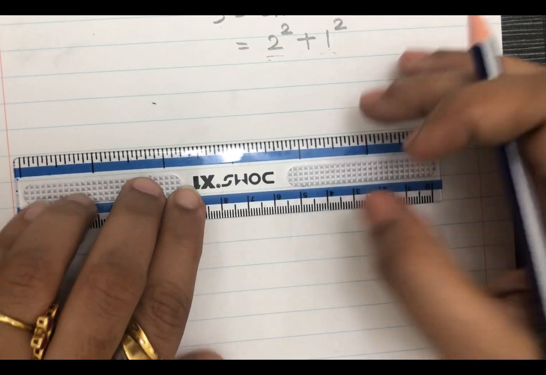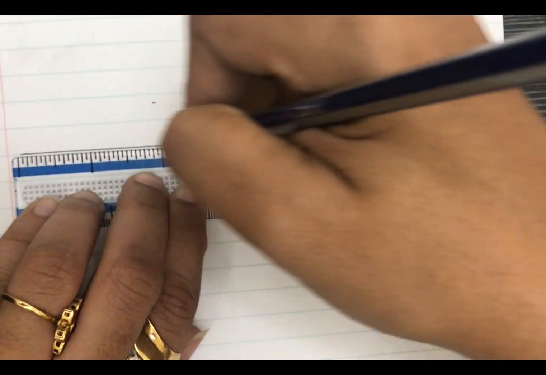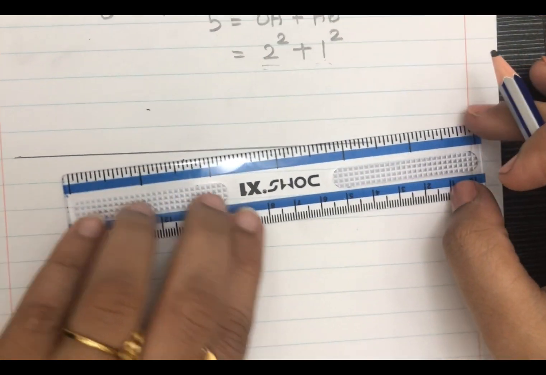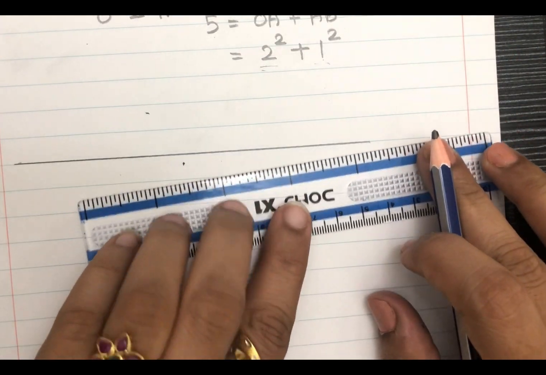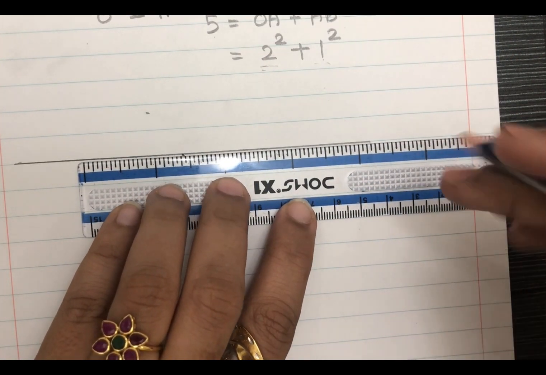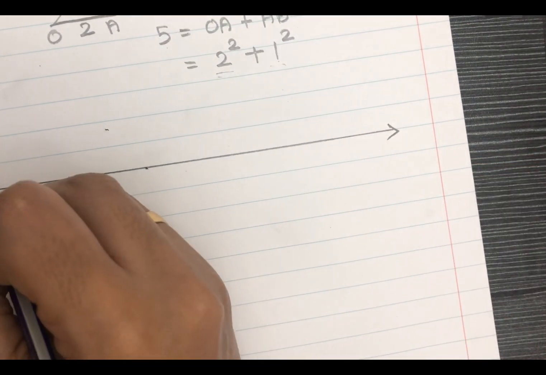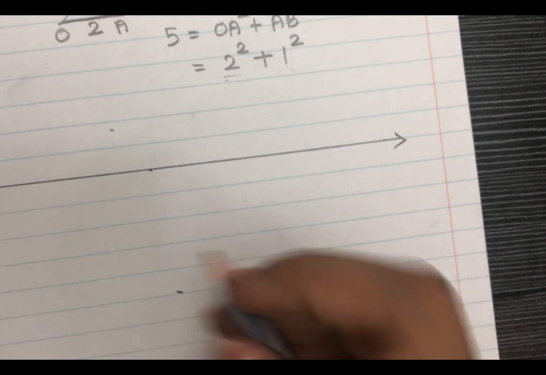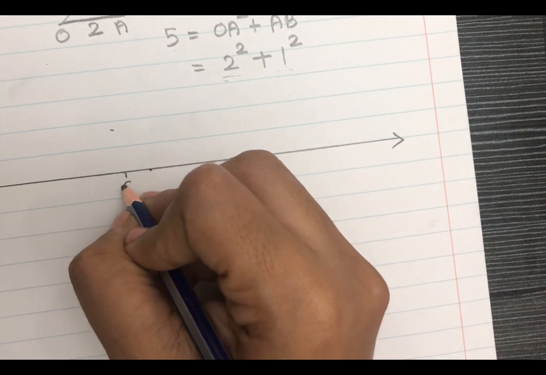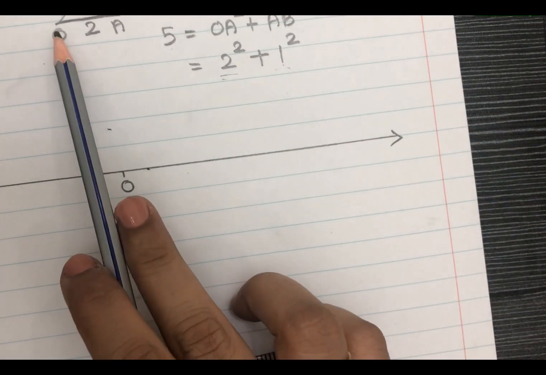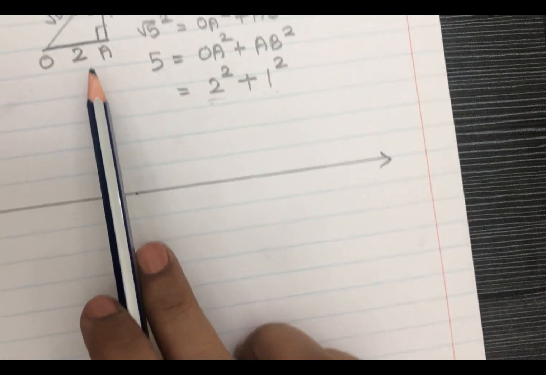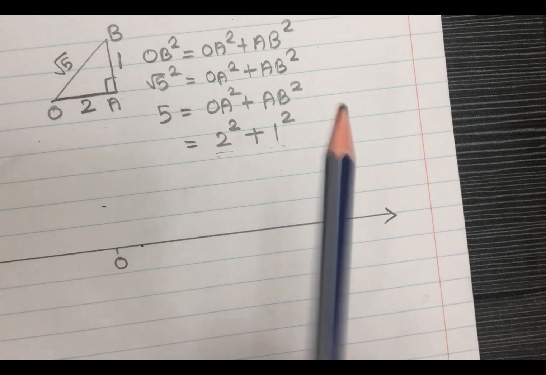So for this, this is my number line. I'll mark my origin O, and I know OA is 2 units here, right? OA is 2 units.